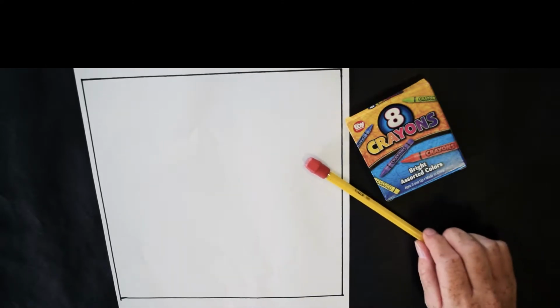For this activity, you will need a sheet of paper, a pencil, and crayons. For this next part, you can use your pencil, but I'm going to use a marker so you can see better. First, you're going to draw a large square on your paper. Next, you're going to draw a line down the middle of your square.